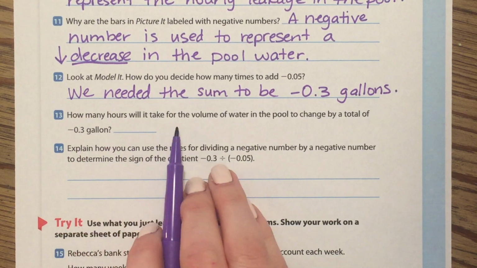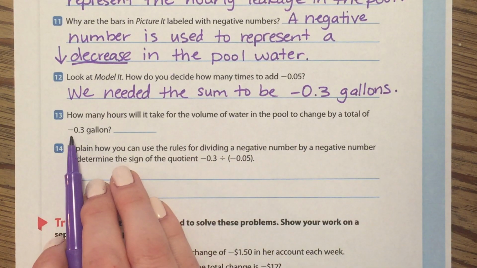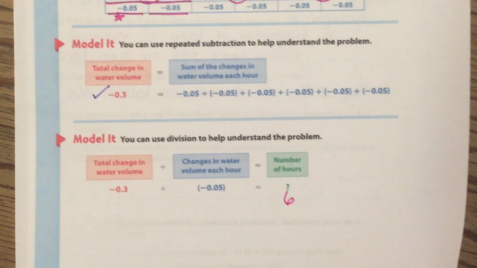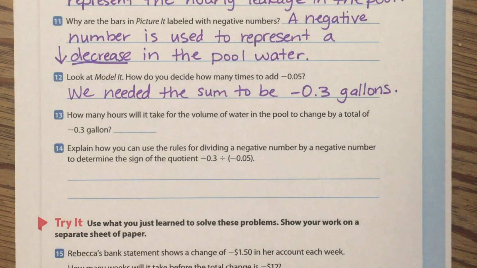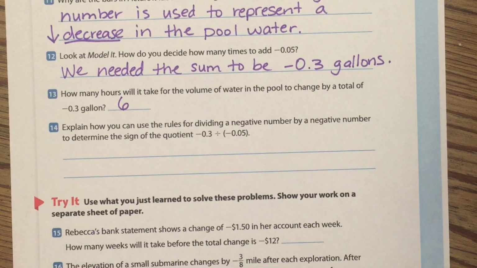So how many hours will it take for the volume of water in the pool to change by a total of negative 0.3 gallons? So we go back to the previous page. We figured this out with a little bit of division. It was 6 hours. It'll take 6 hours for the volume of the water in the pool to change by a total of negative 0.3 gallons.